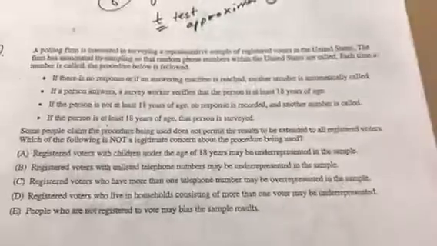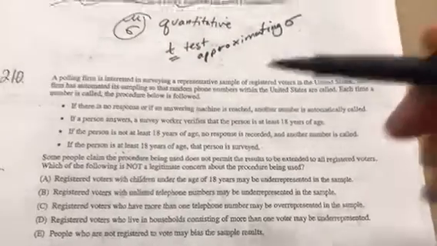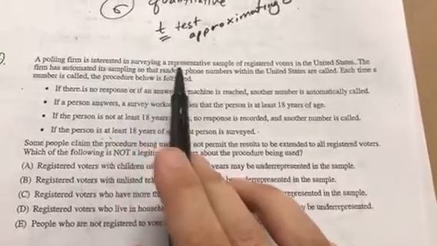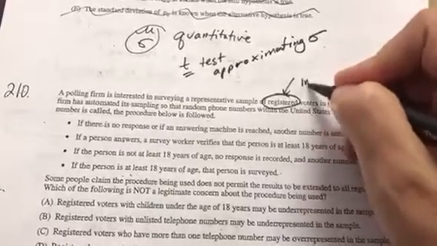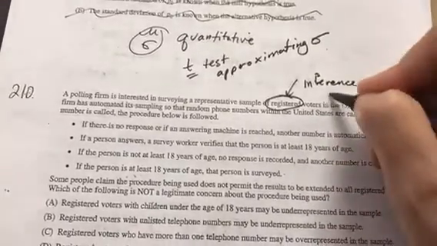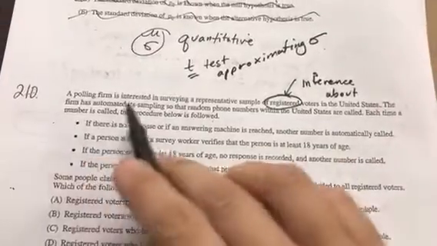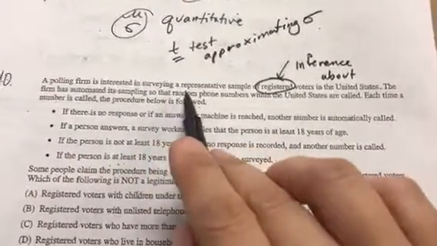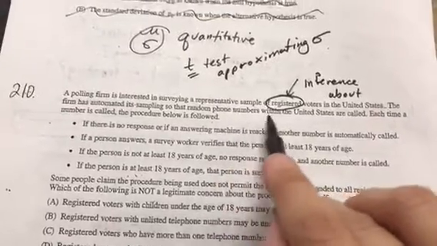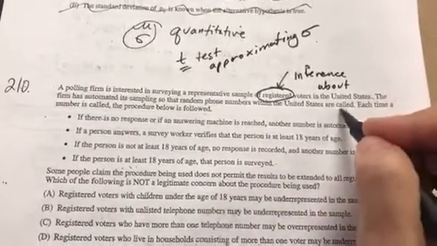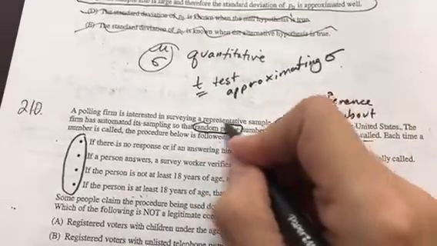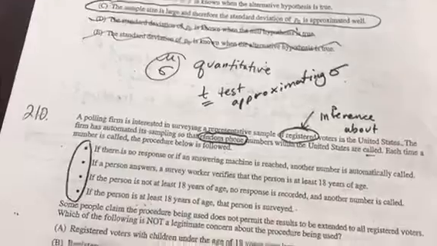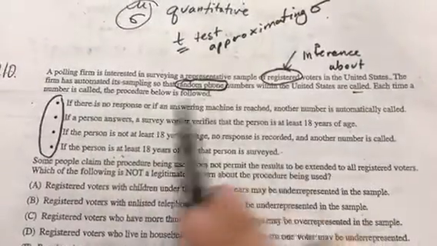Now, next question. Very tricky question here. It says a polling firm is interested in surveying a sample of registered voters. So that's who they're interested in making an inference about. Now the firm has automated its sampling so that random phone numbers are called. Each time a number is called, a procedure is followed. So they gave us a 4-step procedure in this random phone call, and this is the way they've designed the survey.